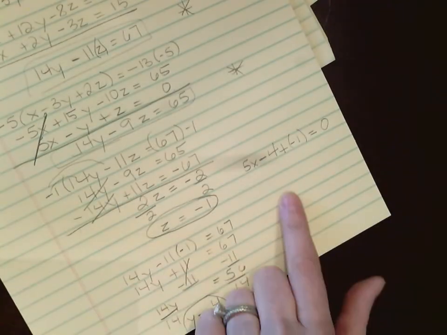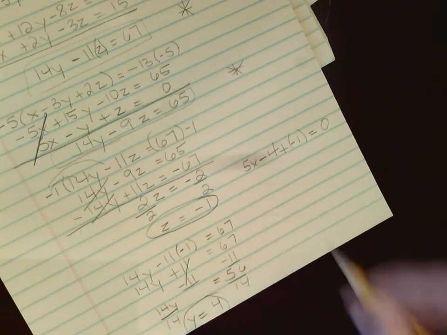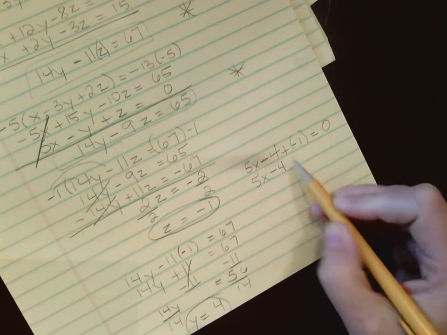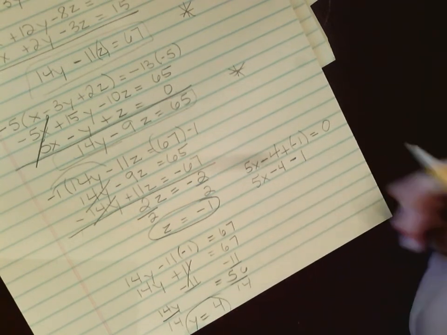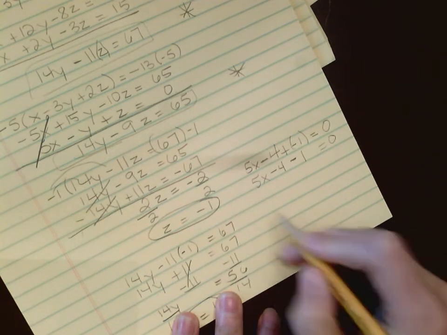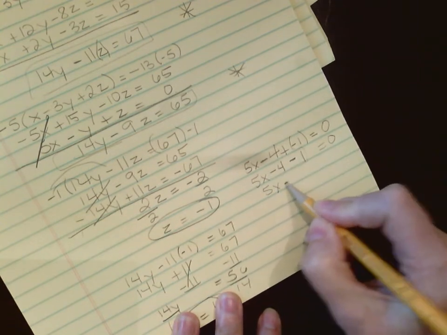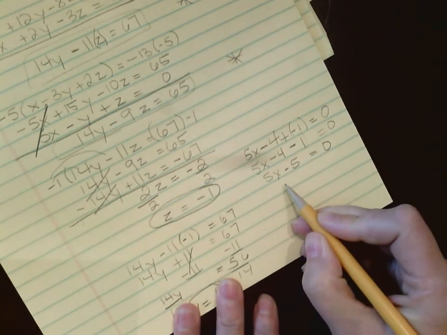So now look what you have. You've got your last equation to solve. This one will give you what the x is. So I have 5x minus 4 plus a negative 1 is the same thing as just saying minus 1 equals 0. Combine those like terms. So 5x minus 5 equals 0, and then solve it for x.